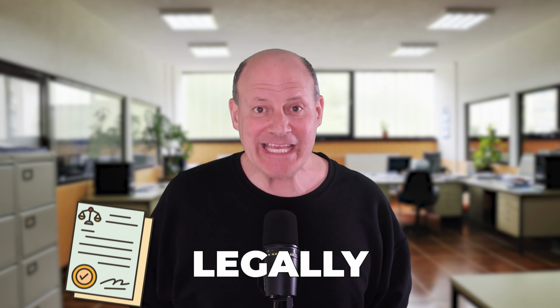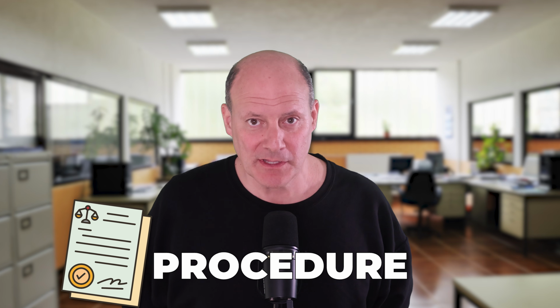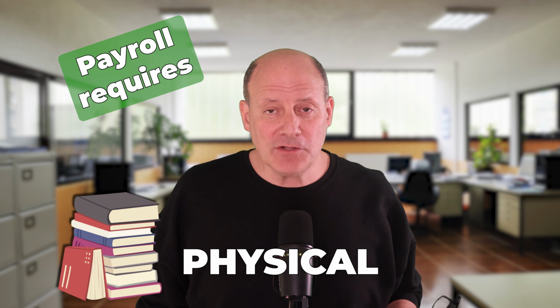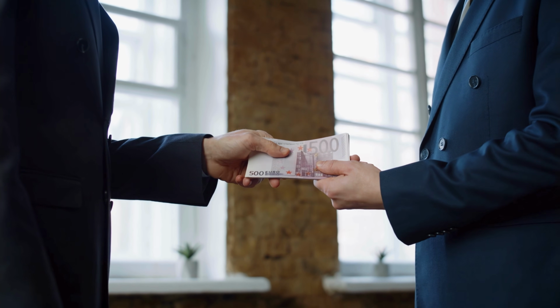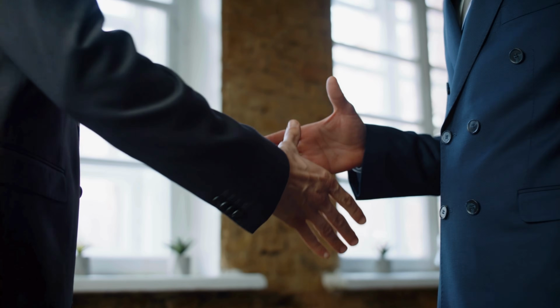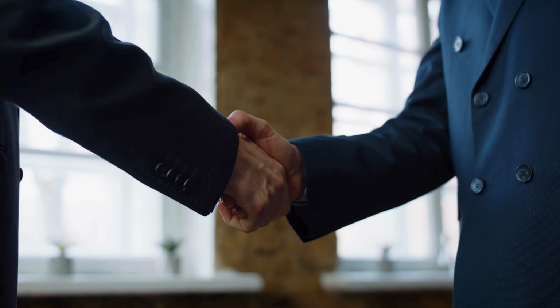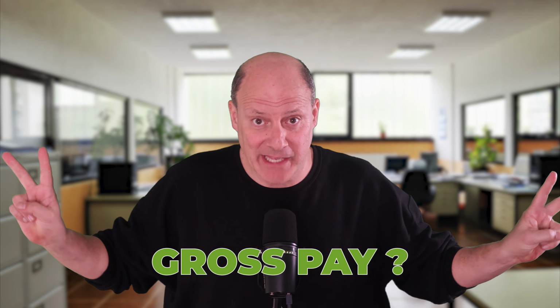Payroll is a legally required procedure that employers must perform when they pay their workers the workers' earned pay. Now, payroll requires physical record keeping and specific record keeping techniques that the law requires that you perform at the moment you go to pay your workers their gross pay. But then the question is, what is gross pay?